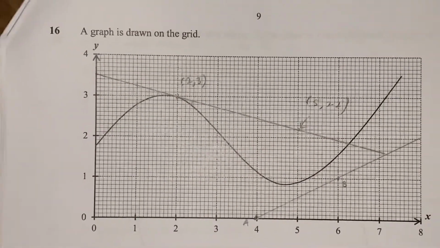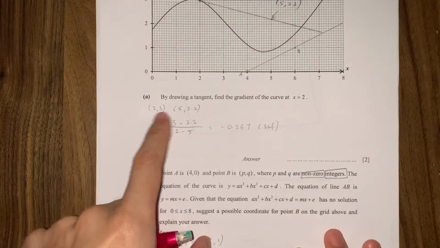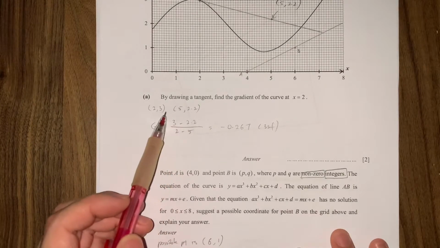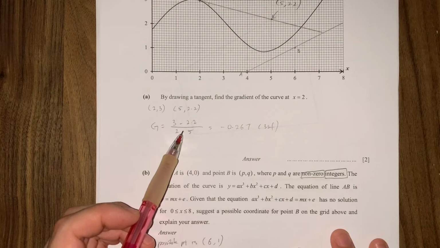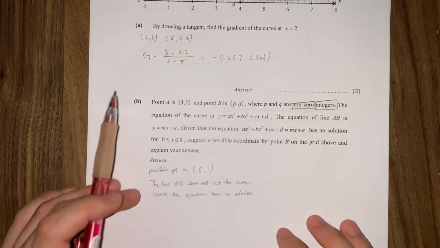Okay, so let me zoom it back to a normal size. I write the 2 points here. So it's y minus y divided by x minus x. So here, and then this is your answer. Finish. Okay, so this is the easy part. So this is the hard part now.